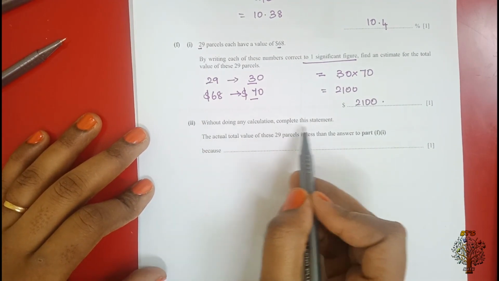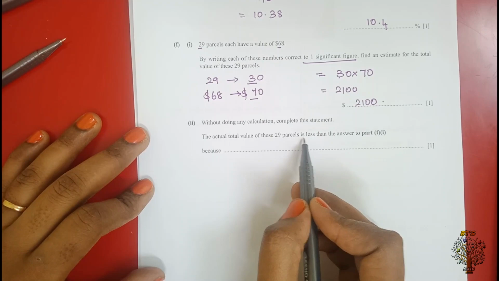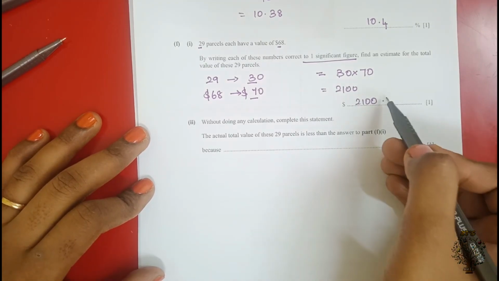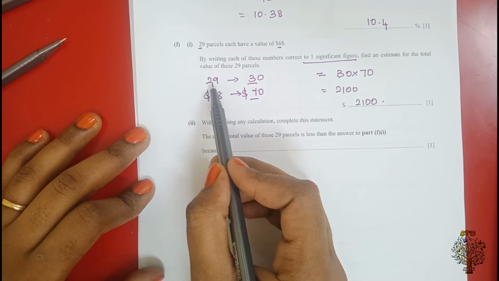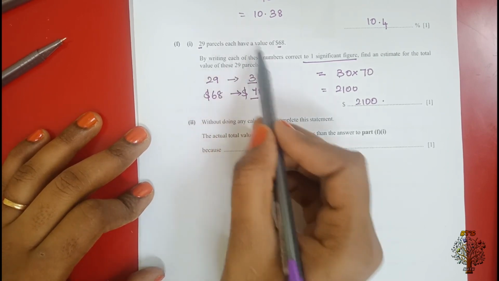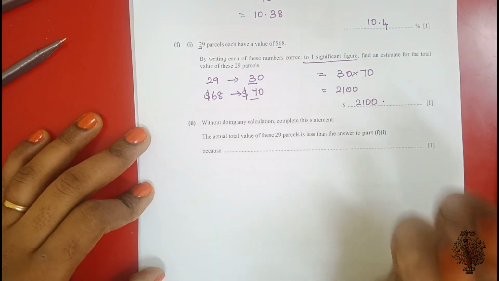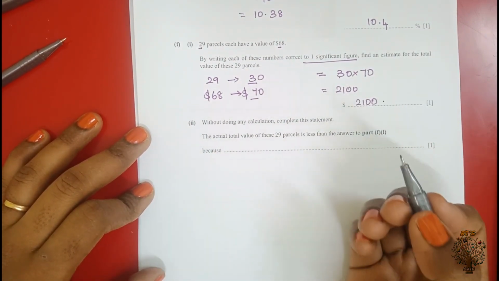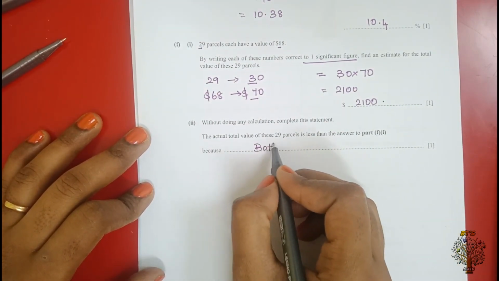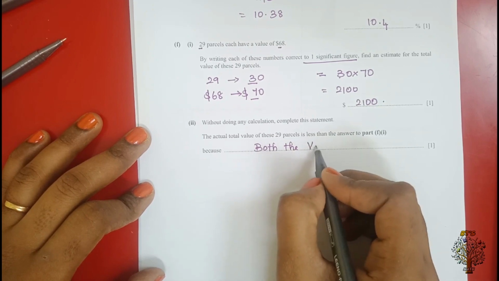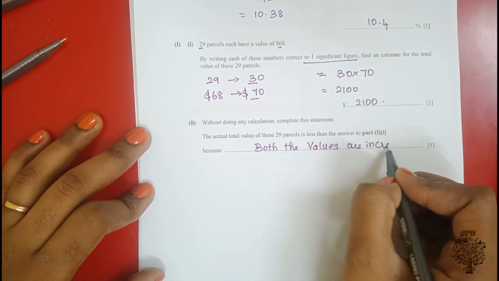Without doing any calculation, complete the statement. The actual total value of these 29 parcels is less than the answer of this. Of course, because the actual cost is $68 and the parcel count is 29. But we have increased the parcel count and we have increased the value also. So obviously the actual total will be less. You can state because both the values are increased.